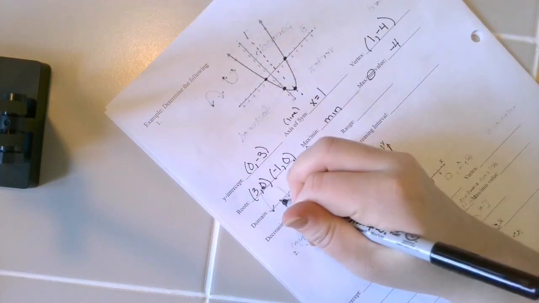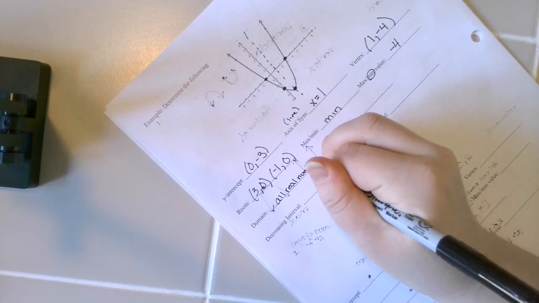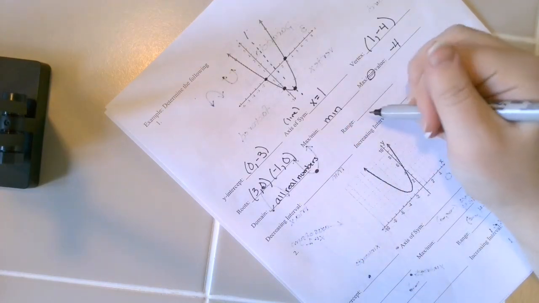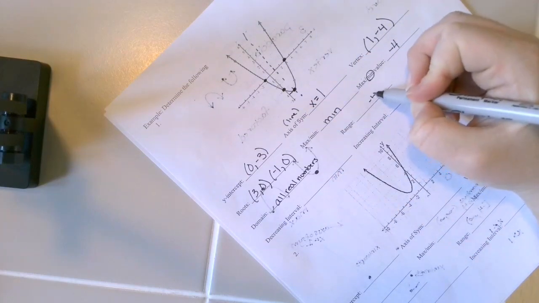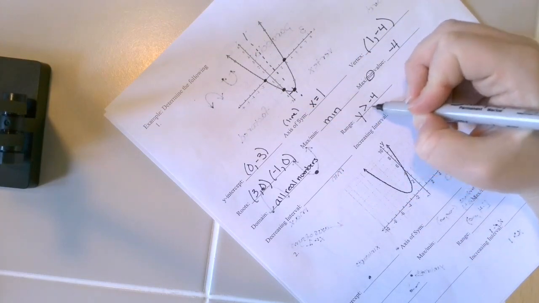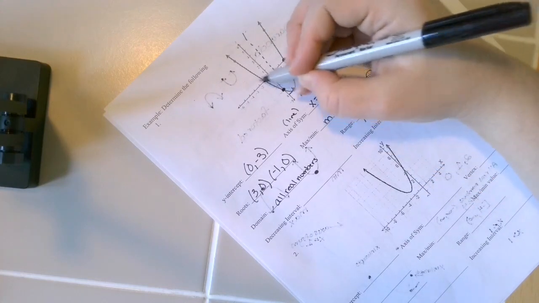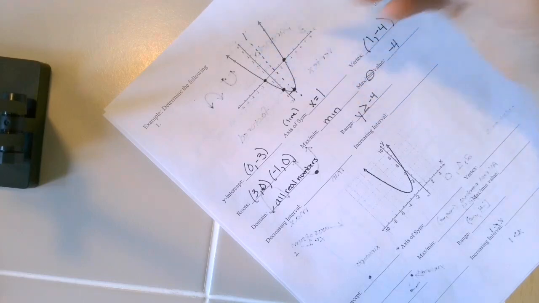Domain, all real numbers. Always. Your range, we're using the lowest point or the highest. Here it's our lowest, -4. So y is greater than or equal to -4 because it's going upwards. So all these values here are greater than -4.